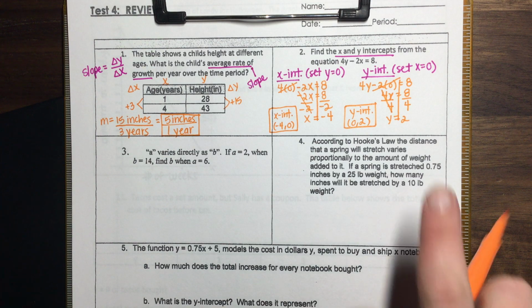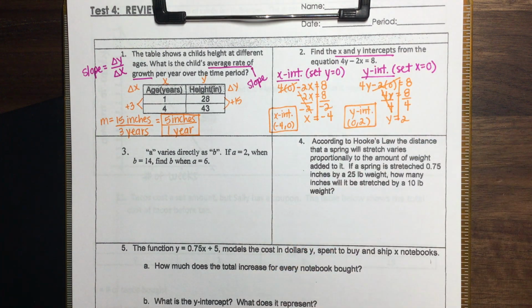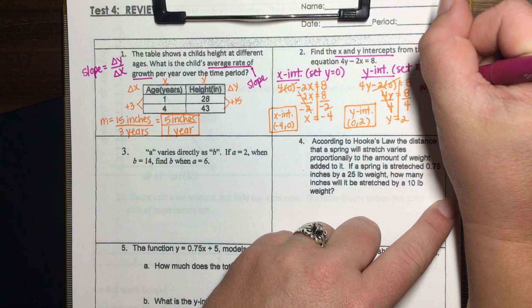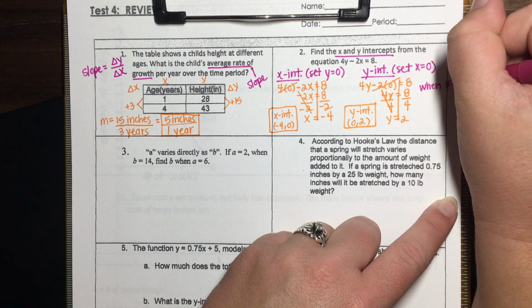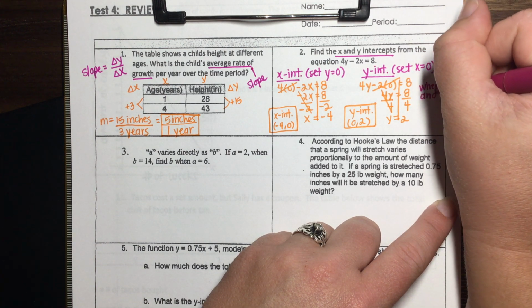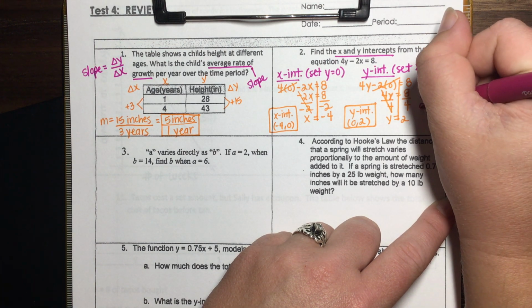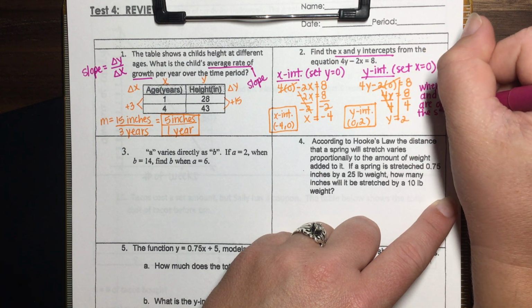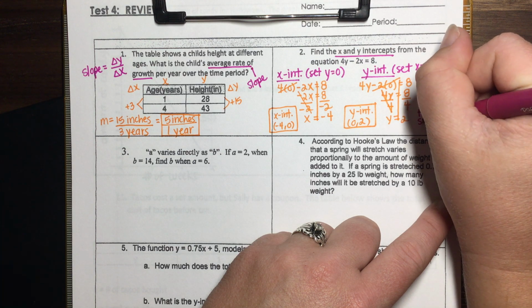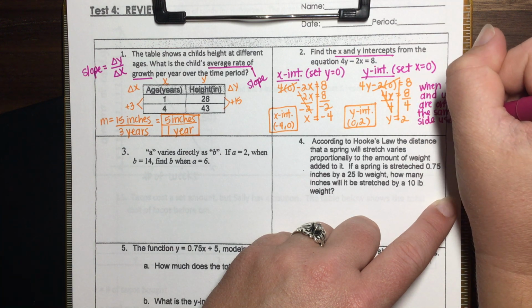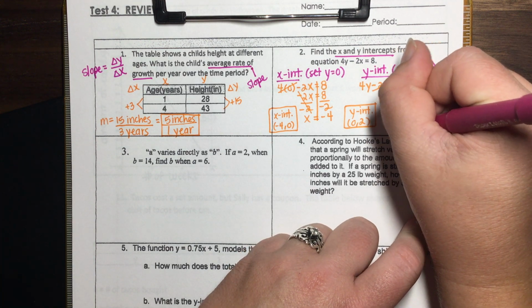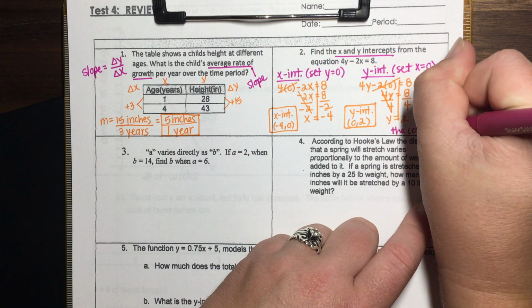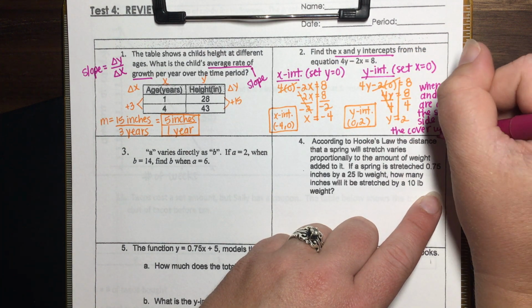All right, so because this is standard form, okay, x and y are on the same side, I can use the cover-up method. So when x and y are on the same side, use the cover-up method.